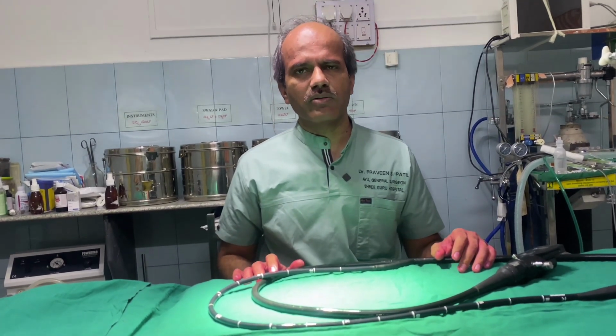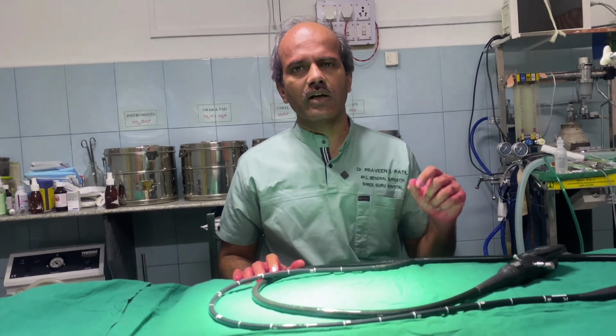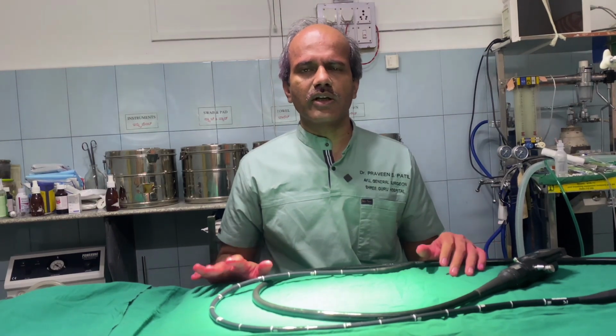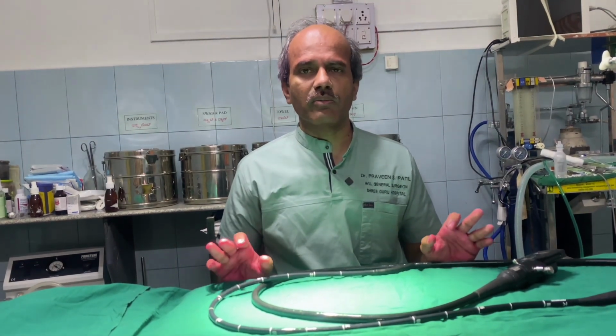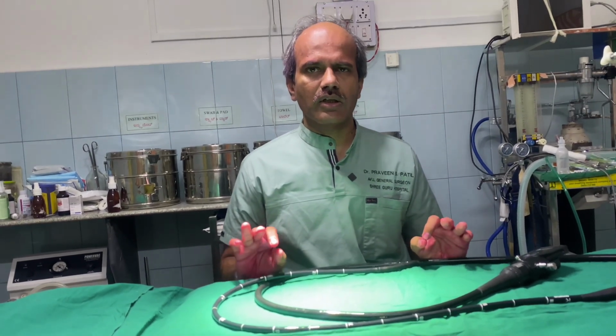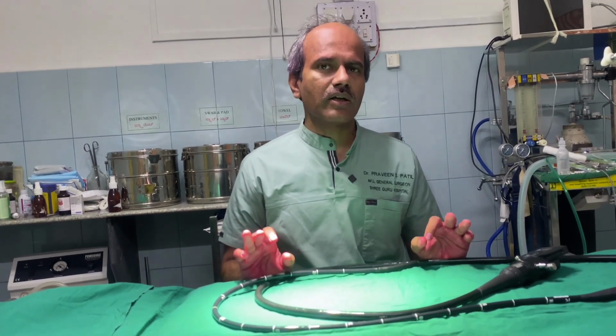Even by using the endoscope, they can repair the hiatus hernia. So this is a huge indication for the therapeutic procedures. These are the few indications for the upper GI endoscopy.